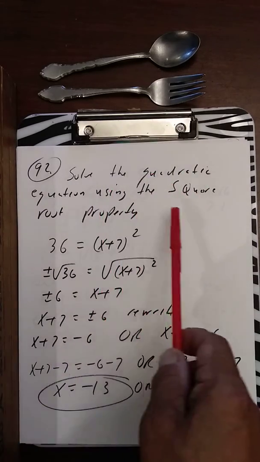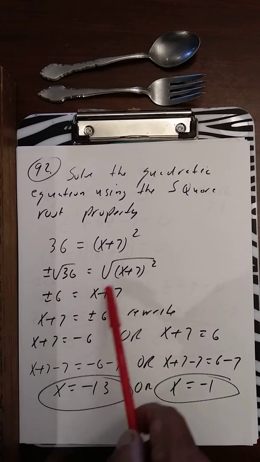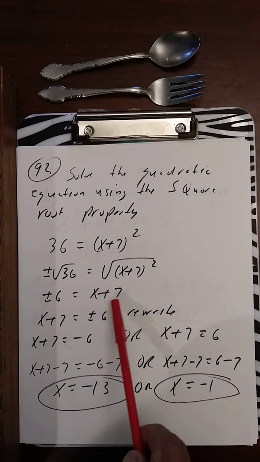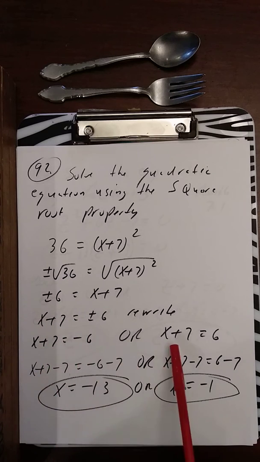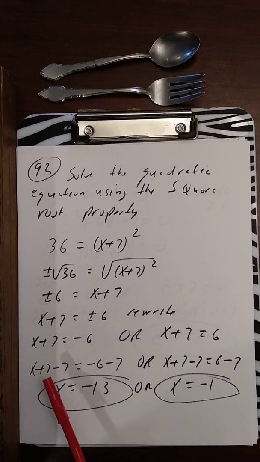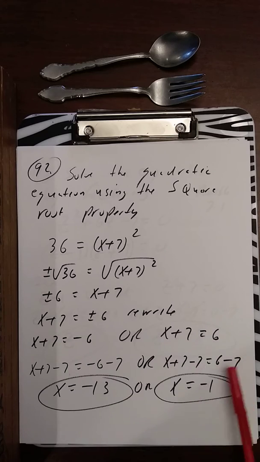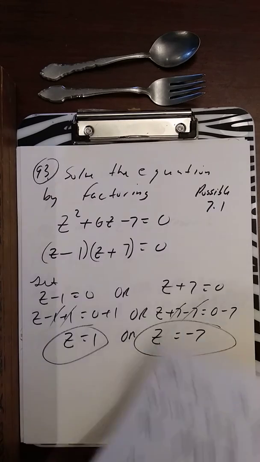Solve the quadratic equation using the square root property. So take the square root of both sides. The square root of this is just x plus 7. This is plus or minus 6. So x plus 7 is this. Rewrite it: x plus 7 is that number, or minus and plus. So we're going to go minus 7, minus 7, minus 13. Over here we're going to go minus 7, minus 7, and say negative 1.